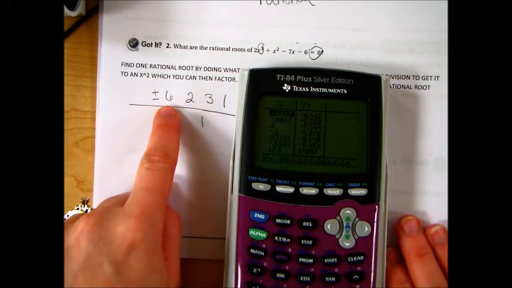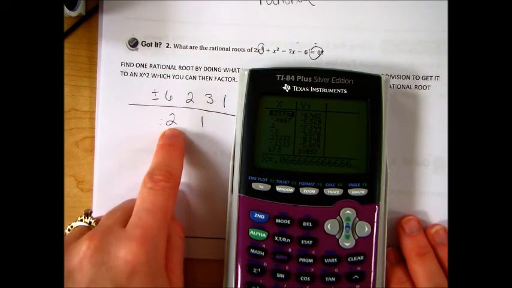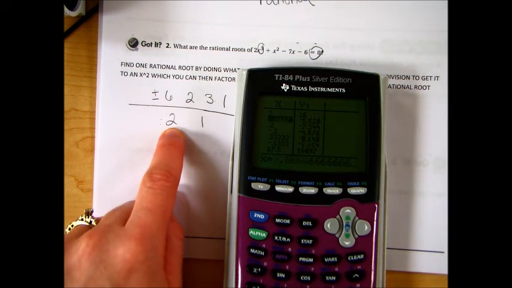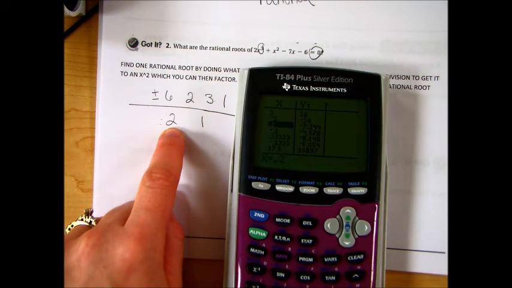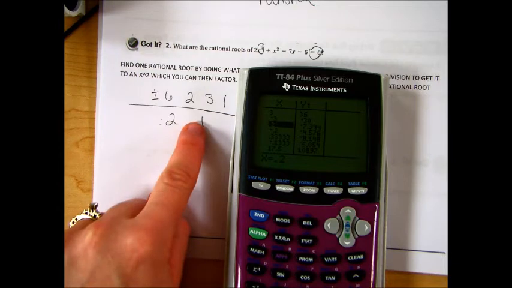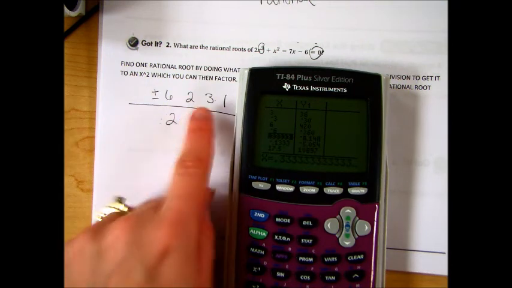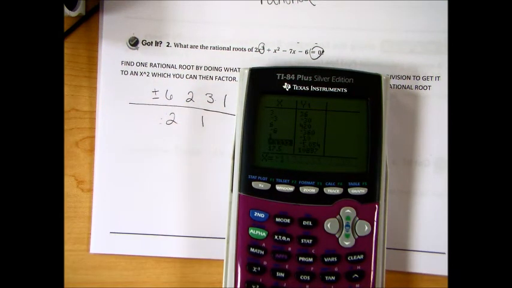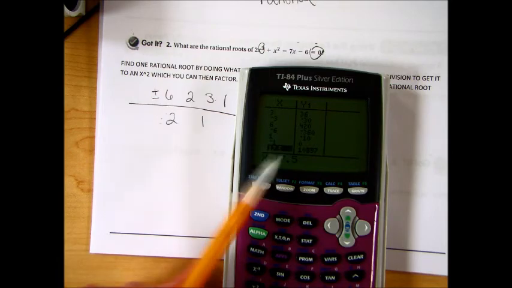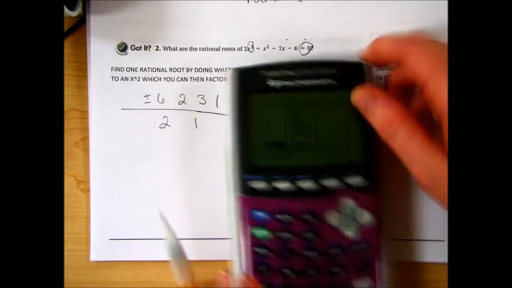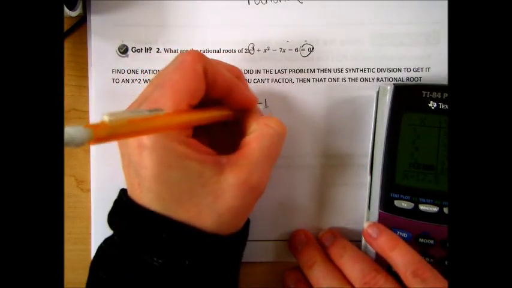I am going to try plugging in 6 over 2, which would just be plugging in 3 and negative 3. Okay, those definitely didn't work. So now I'm going to try plugging in 6 over 1, so 6 and negative 6. Those don't work. Now I'm going to try plugging in 2 over 2, which is 1 and negative 1. Ah, negative 1 gives me 0. Negative 1 is one of them.